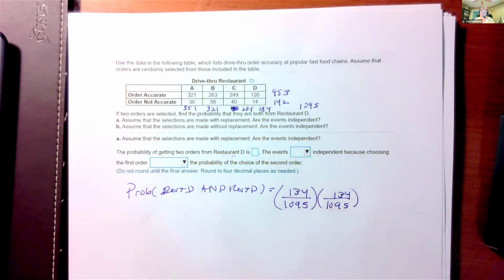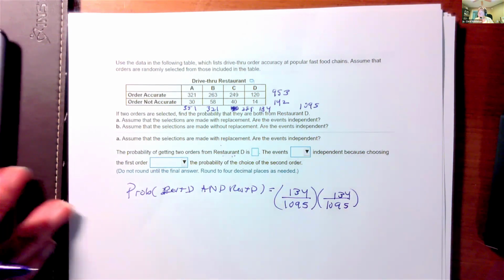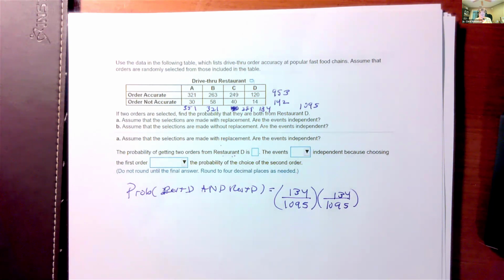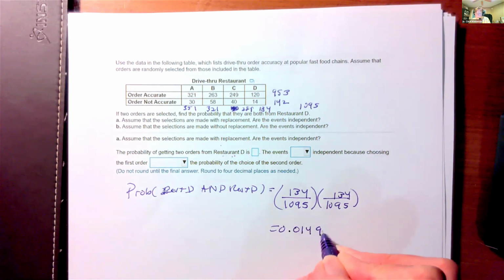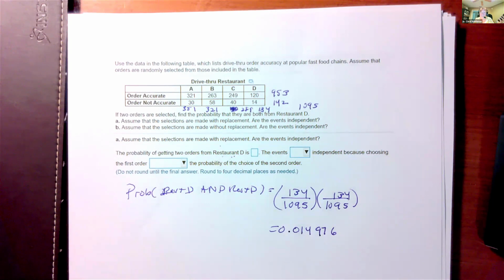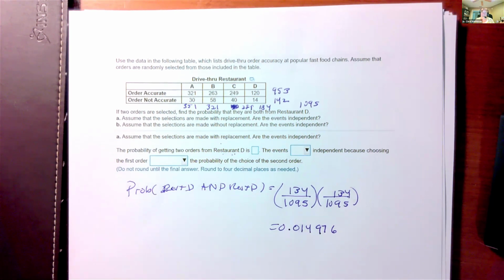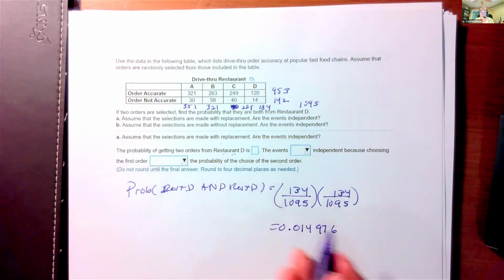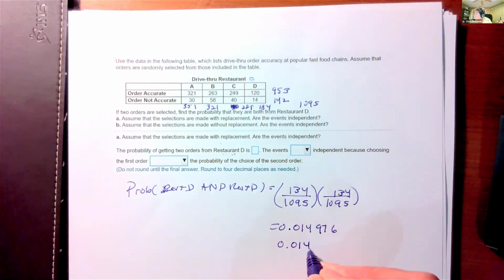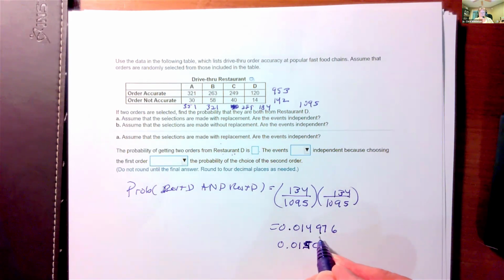Okay. And then you'll go ahead and multiply those together, and I'll do that offline. 134 divided by 1095, and I can just square it because it's the same thing. So it's 0.014976. I probably don't need that many decimals, but for my problem, now yours might have slightly different numbers. Round to 4 decimal places as needed. So 4 decimals here would come out to be 0.0150, because when I start to round at this location here, it's going to round up. So it's going to be 0.0150.